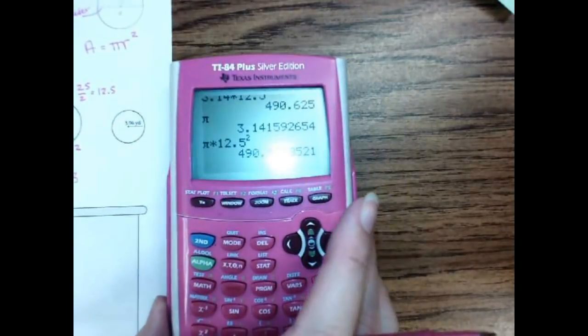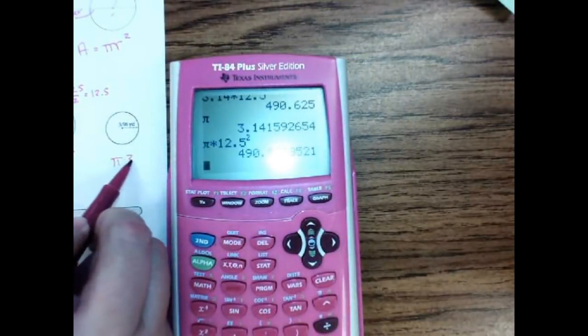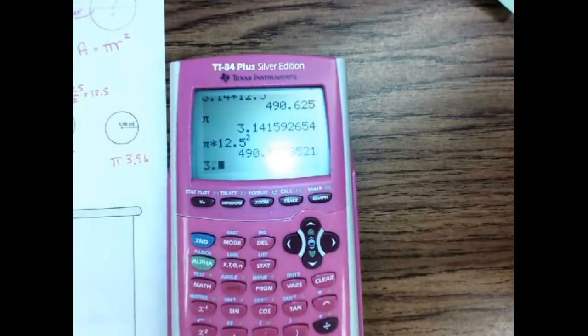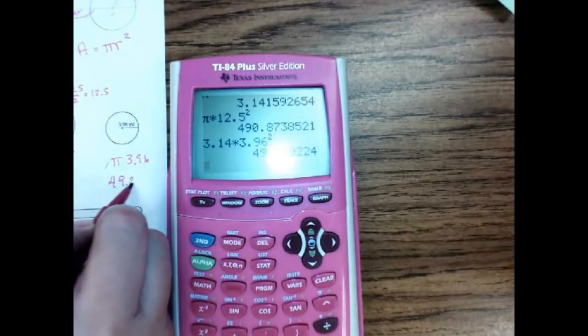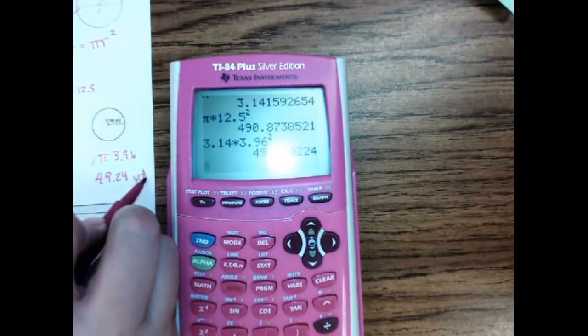And our last one here, pi 3.96. And this is yards squared, and this is inches squared.